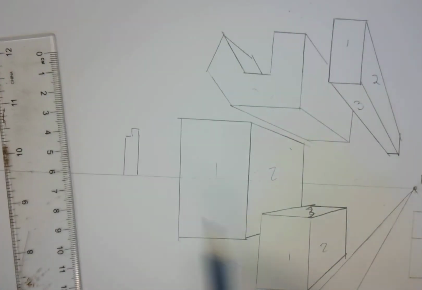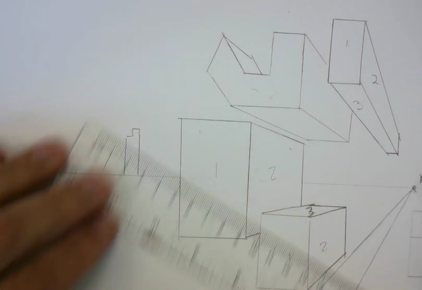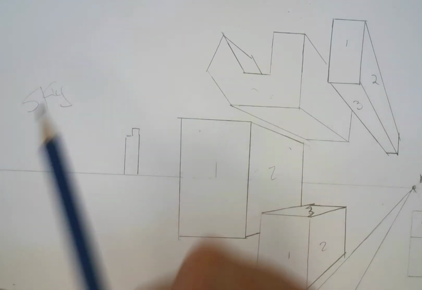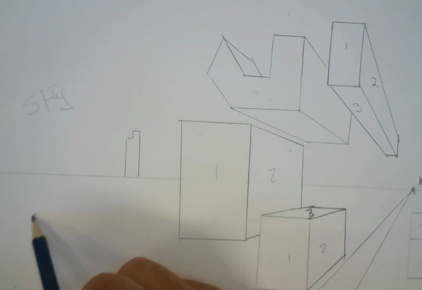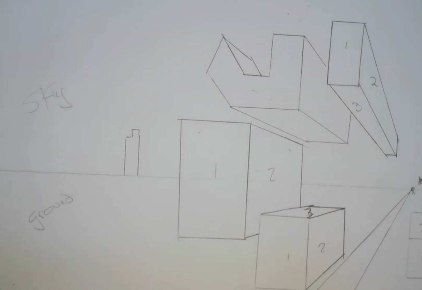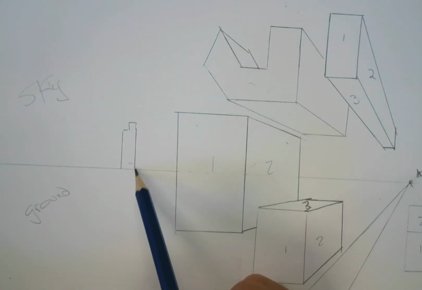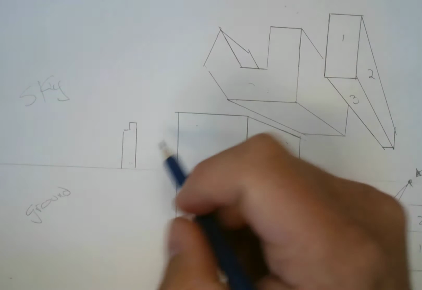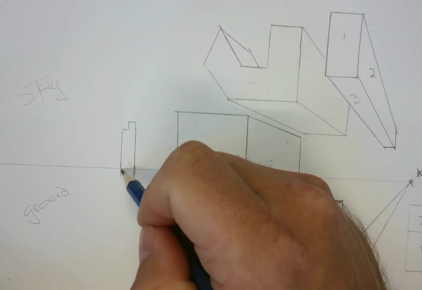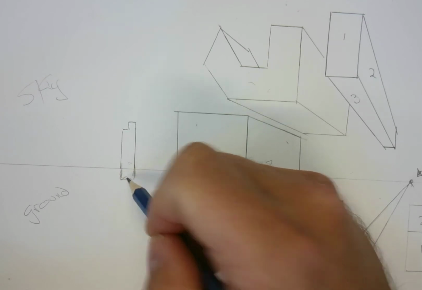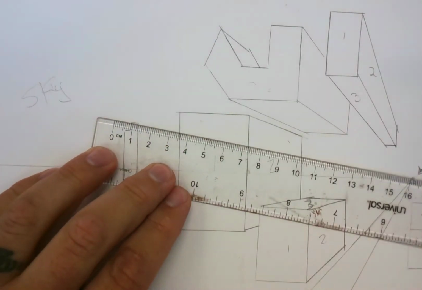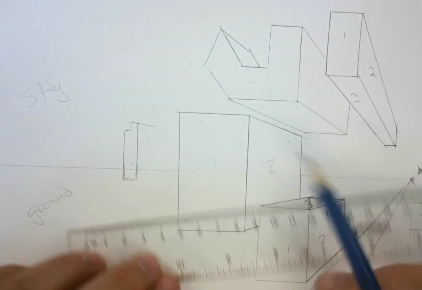The issue with that is that this above the horizon is sky, and below it is the ground or the earth. That building is in the sky. In order to put it on the ground, I do have to bring it onto the ground. Once I do that, I can give it some depth.